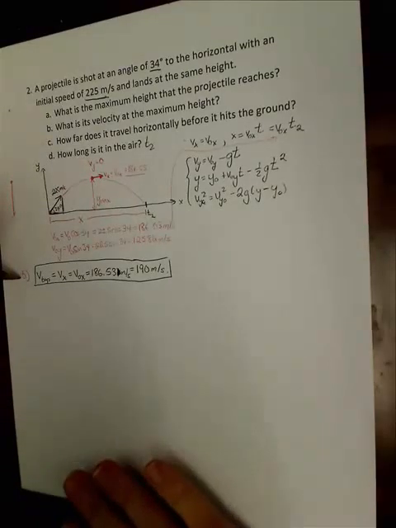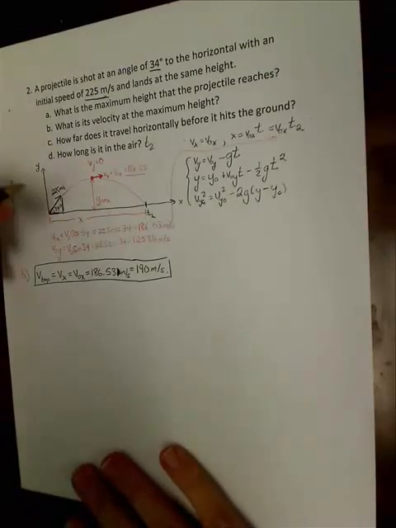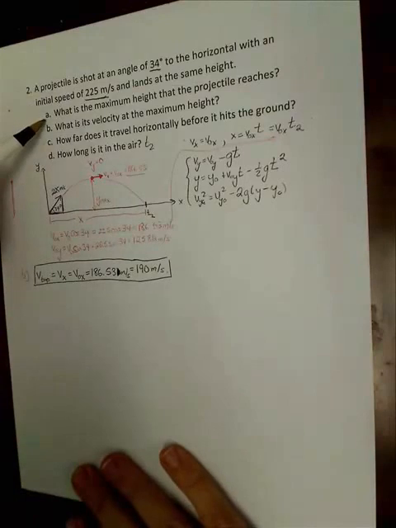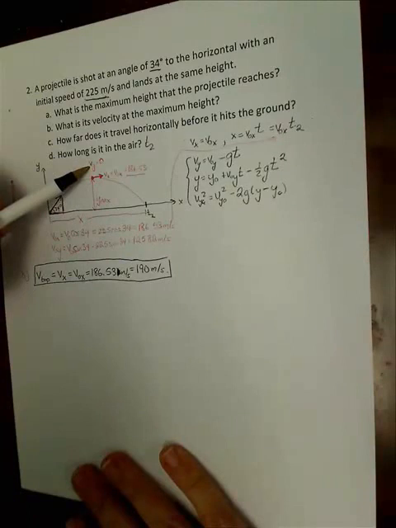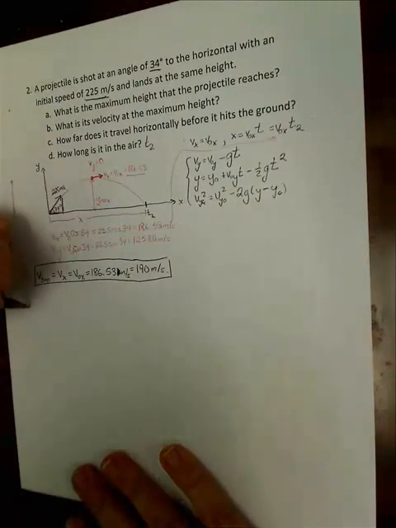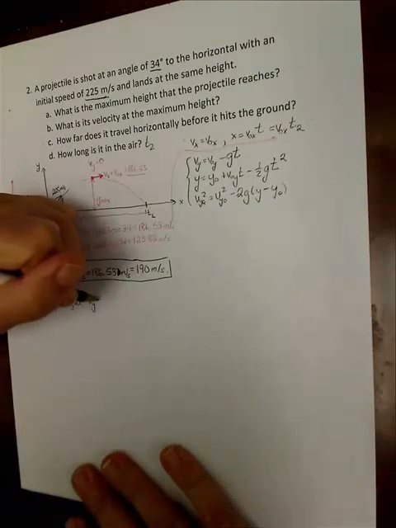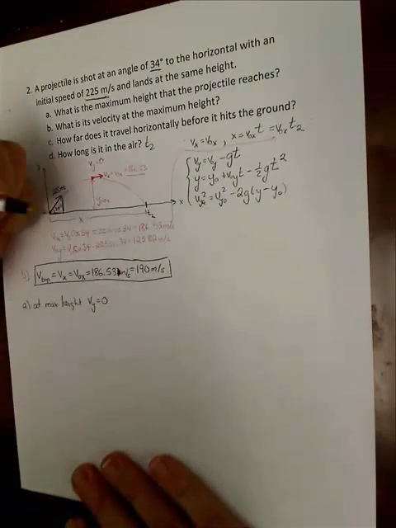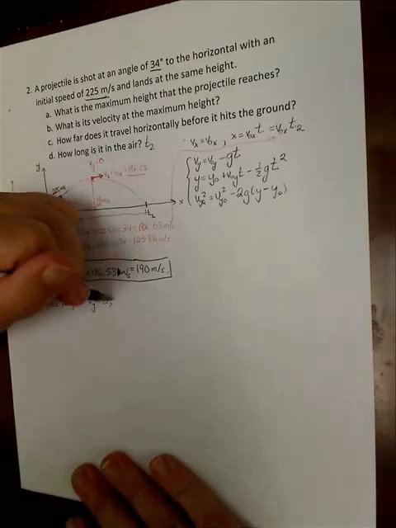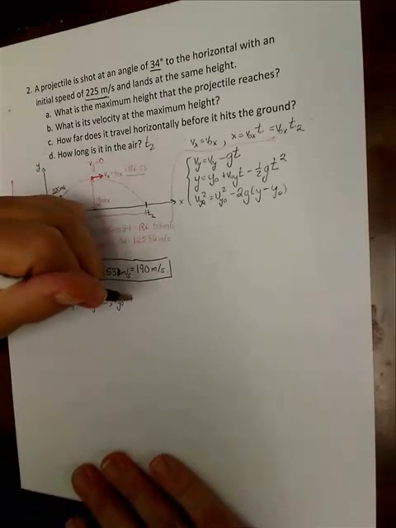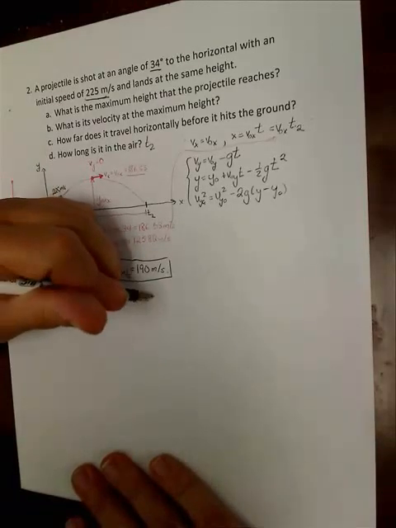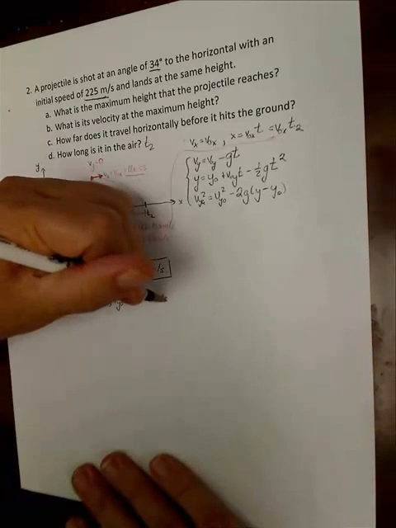Alright, what's the maximum height that the projectile reaches? Well, whenever you do a problem where it asks you for maximum height, the key is to use the fact that when it gets to its maximum height, the speed in the y direction is 0. Okay, so at maximum height, Vy is equal to 0. I know my Vy0 was 125.82 meters per second.